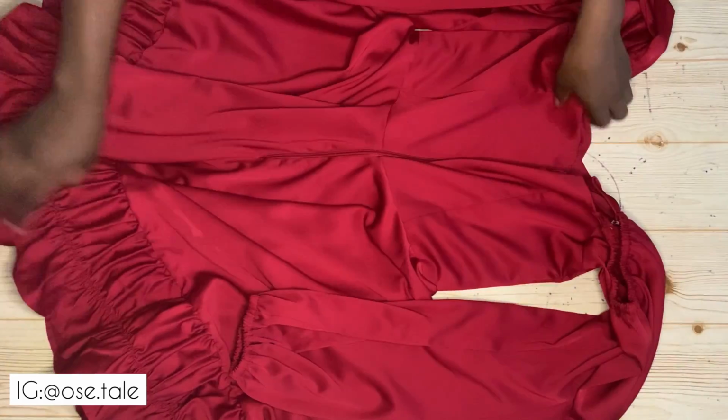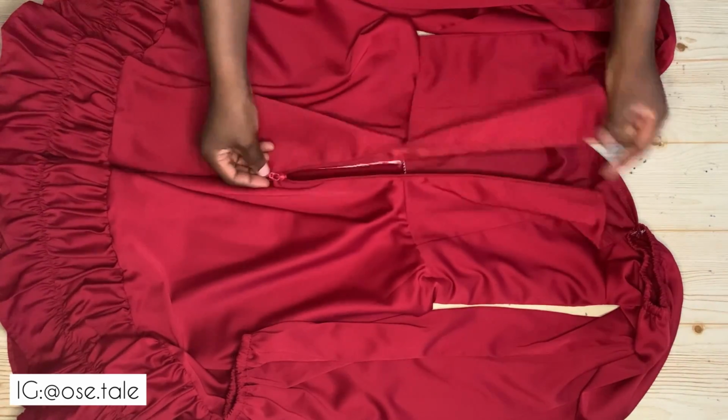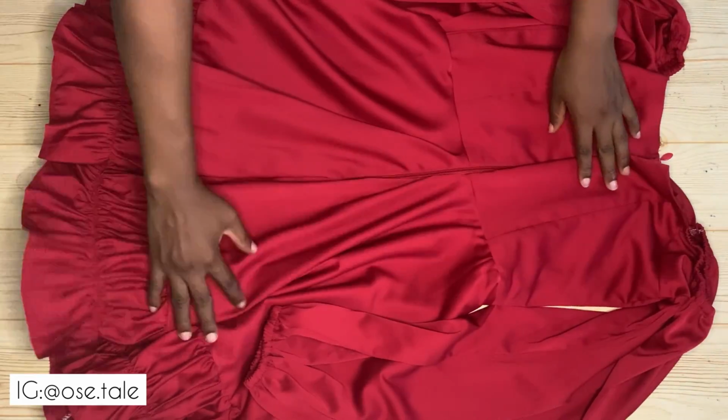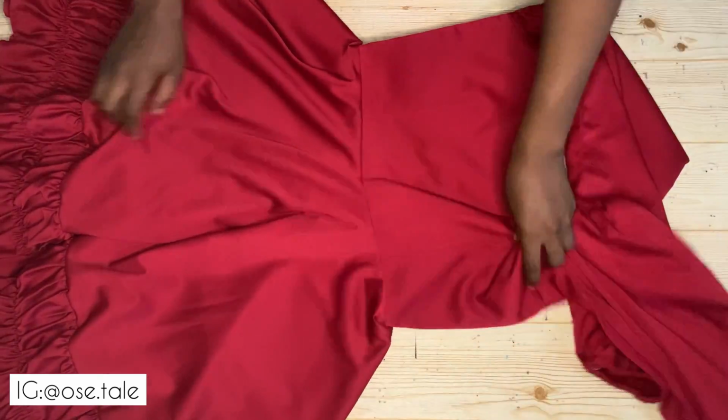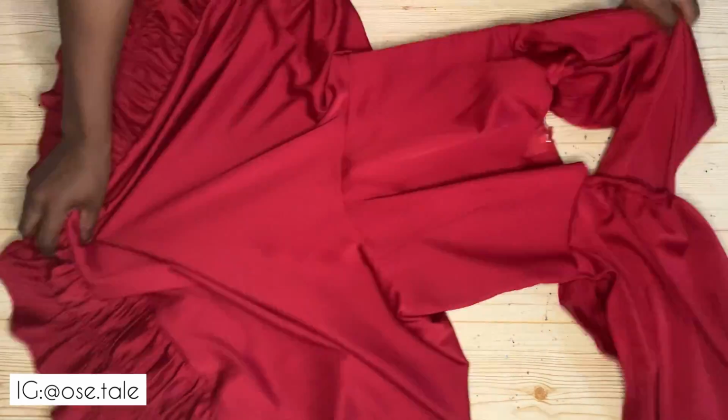So guys, this is what I had after I was done fixing the zipper, as you can see. So this is how it came out. This is the front. So this is it, guys. This is how the dress came out.